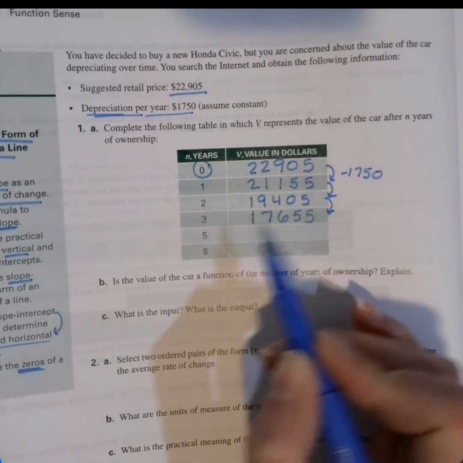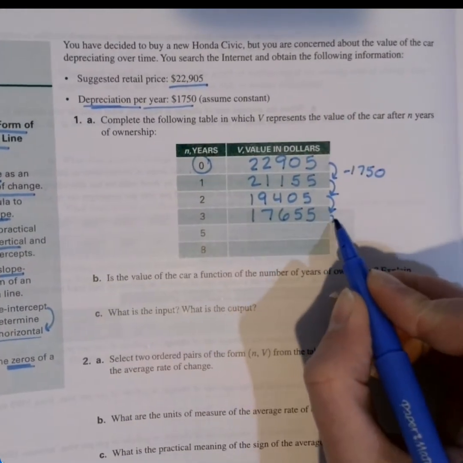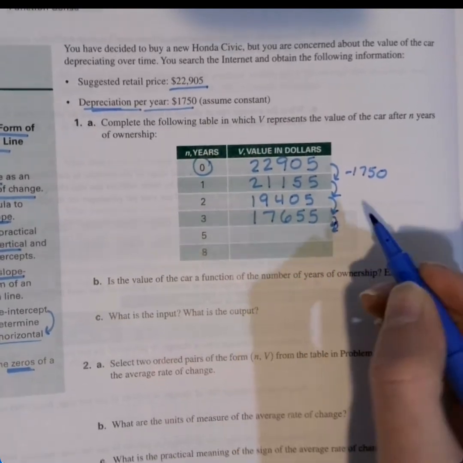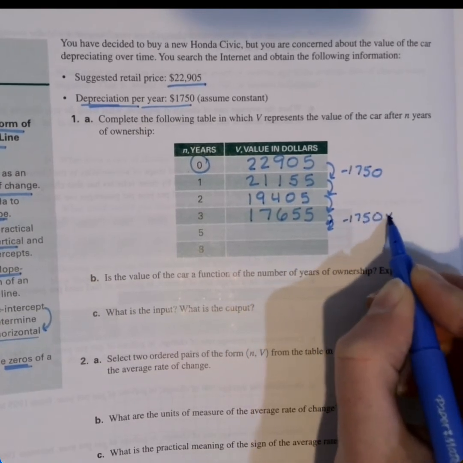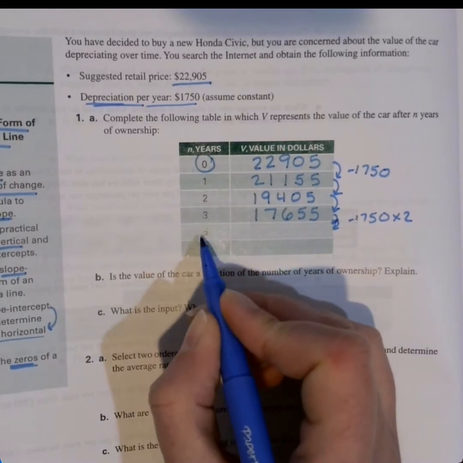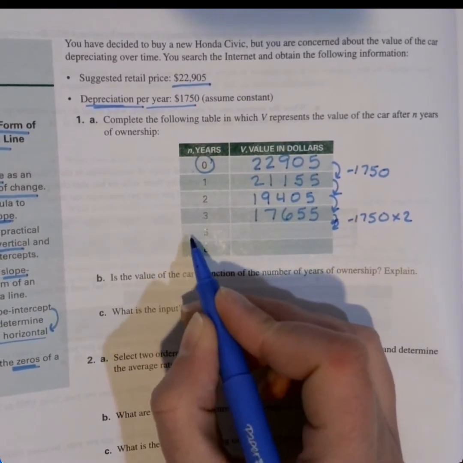Now, notice that they don't go to year 4 next, they go to year 5. So I'm going to have to subtract twice to get to year 5. I'm going to have to subtract 1,750 times 2 to get down to year 5 from year 3. I have to subtract it once for year 4 and once more for year 5, so 2 times.